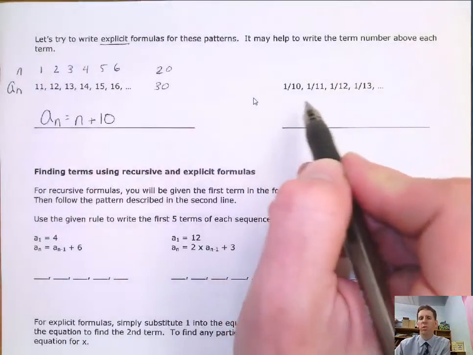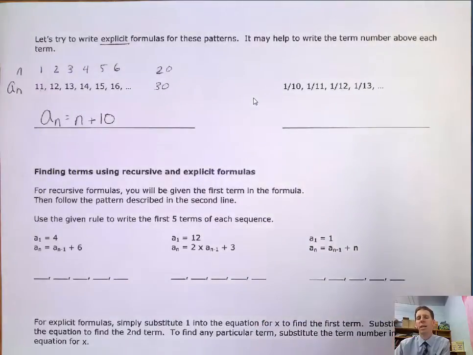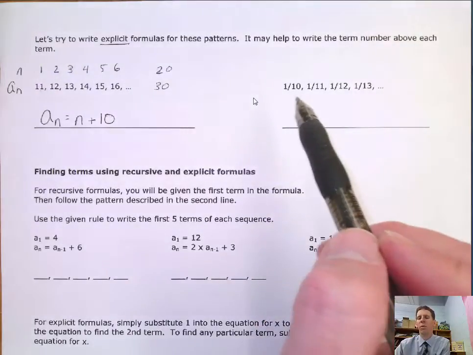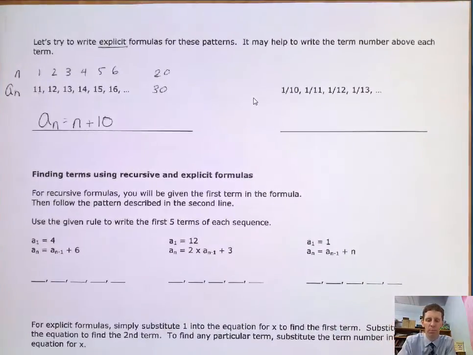Let's see if you can figure out an explicit formula for this pattern of numbers. So I'm going to have you pause the video again and see if you can come up with the explicit formula that generates this sequence. Pause the video and we'll see what you get in just a moment.